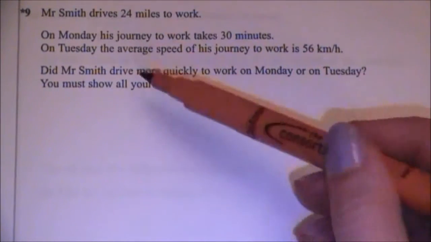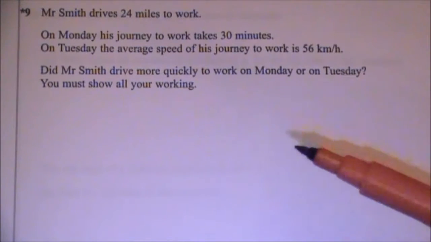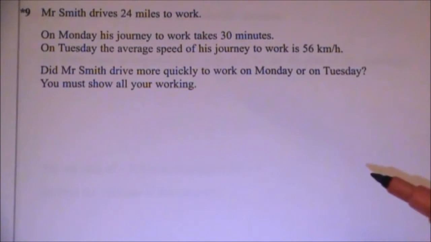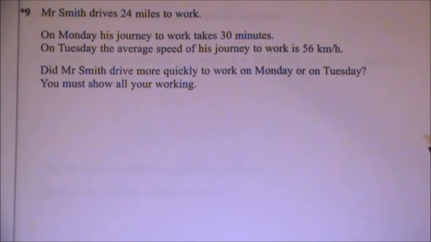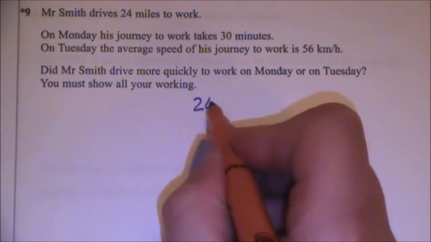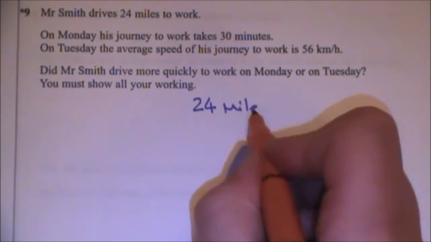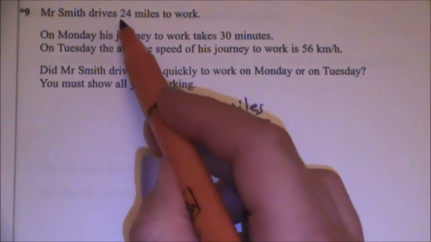So let's have a think first of what the question's asking. It's asking us to compare Monday and Tuesday, and is asking us to compare the speed or how long it took him to get to work on those days. So both days he's driving 24 miles. We know that. It says it there.